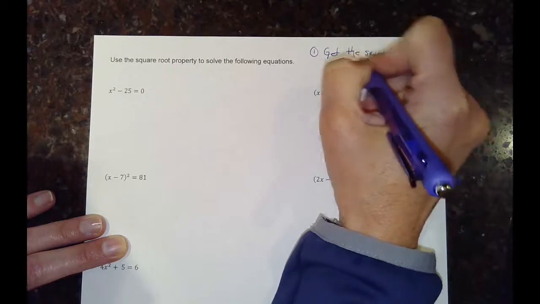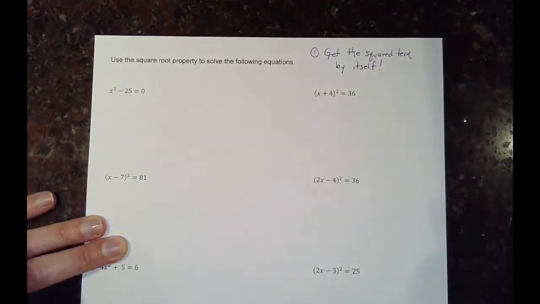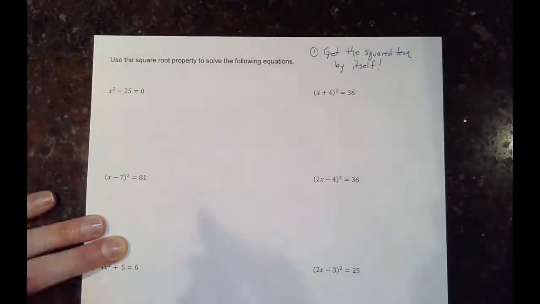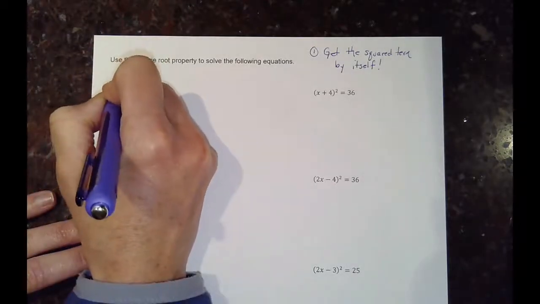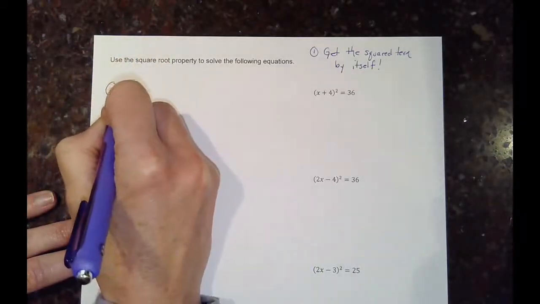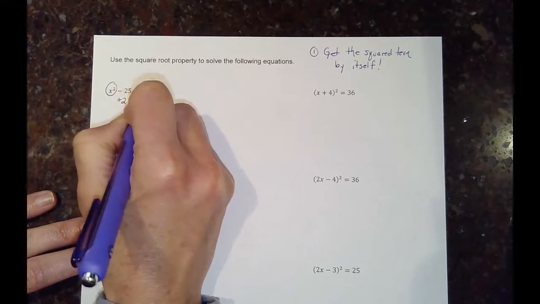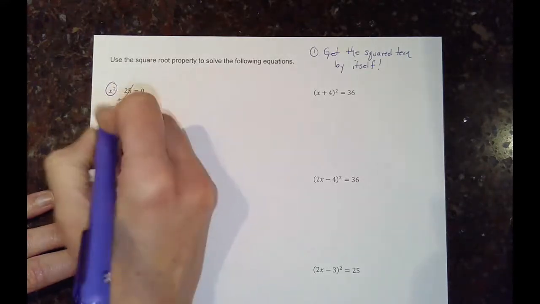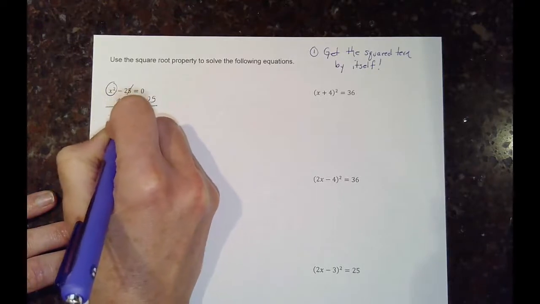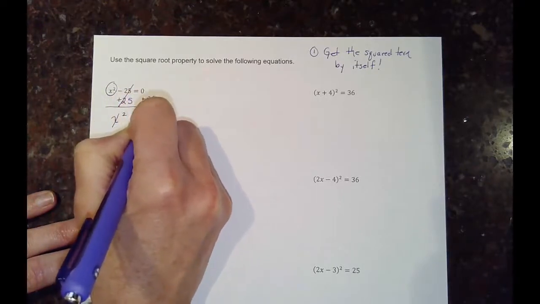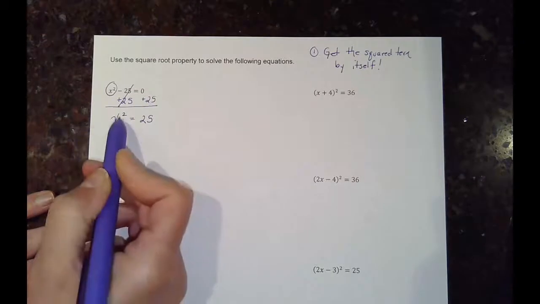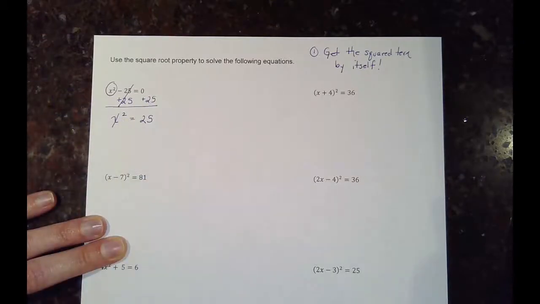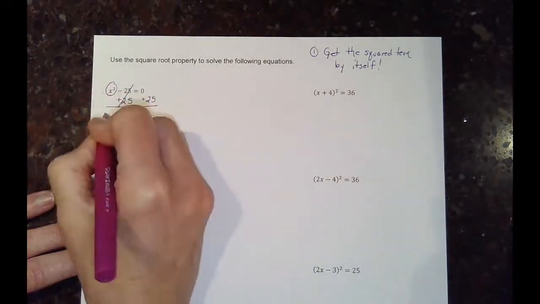All right, that's the very first most important step. So here's the term that's been squared. To get that by itself, we're going to undo subtraction by adding. So that'll be x squared equals 25. And then to undo the square, we take the square root of both sides.